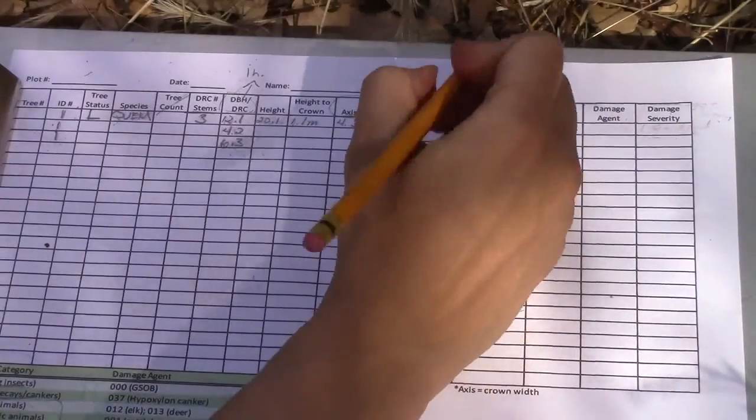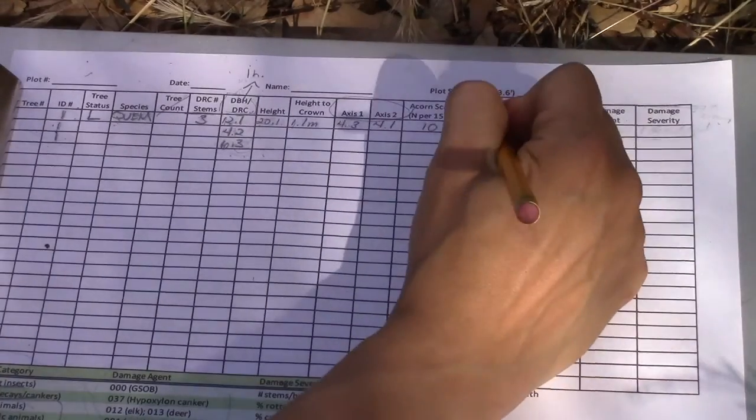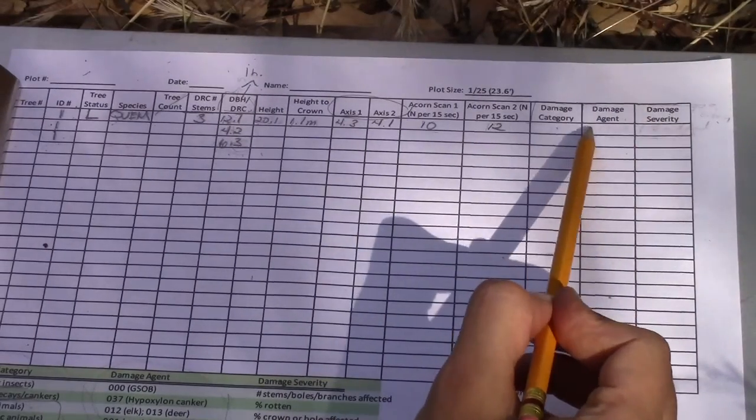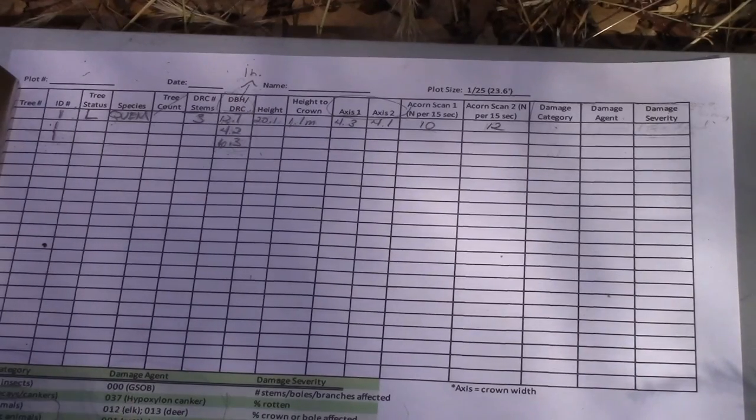Our acorn scans: observer number 1 counted 10 acorns, observer number 2 counted 12 acorns. And now we get into the damage category, damage agent and damage severity columns. Here you can look down at the bottom of the data sheet. We have different damage categories, different damage agents, and a description of how to write out the information about severity. But let's just start over here with the damage categories.